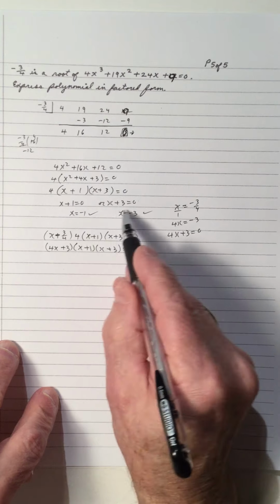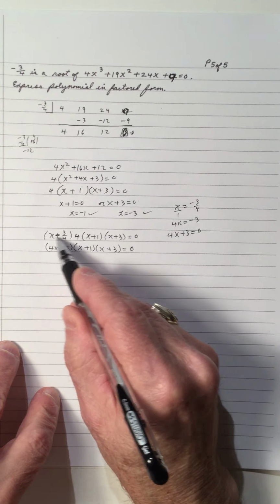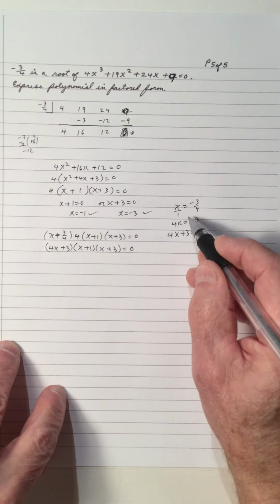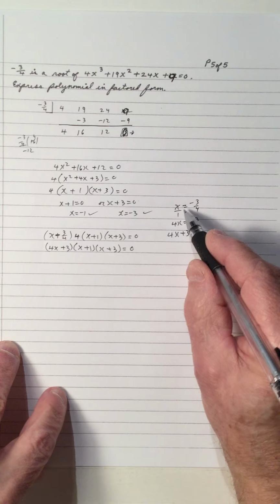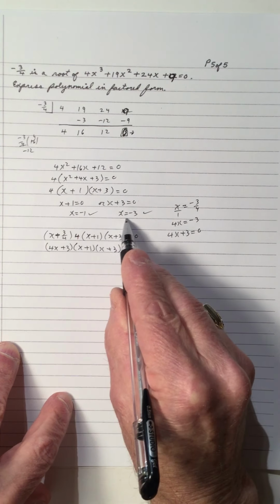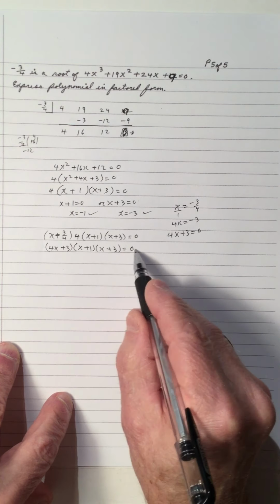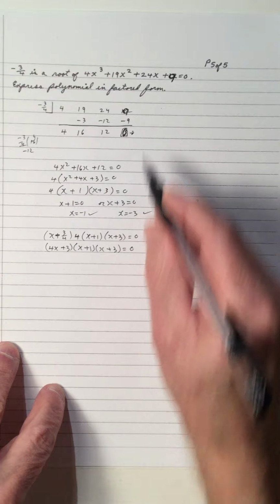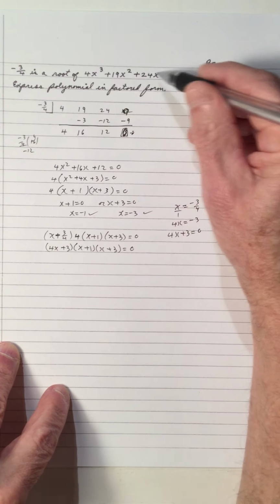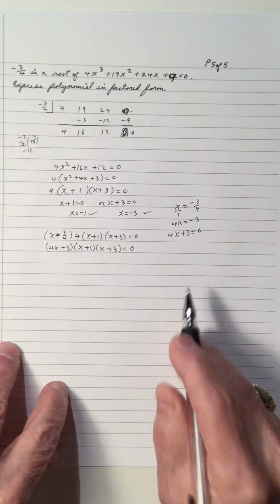So I could have gotten the roots, yes, and then subbed them in, but I needed the 4 in order to eliminate the 4 that's in this fraction. Or I could have changed each of these. See, that's an x plus 1, that's an x plus 3, and this is 4x plus 3. So put the 3 of them together and you get the equation in factored form that represents this polynomial here, a cubic polynomial of 4 terms.